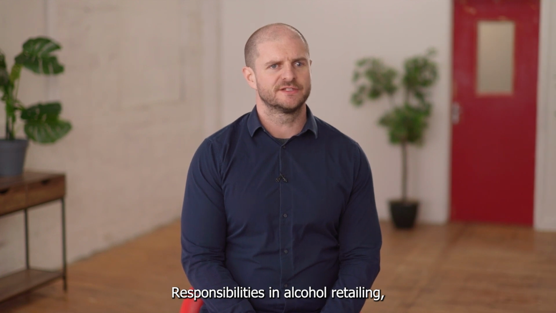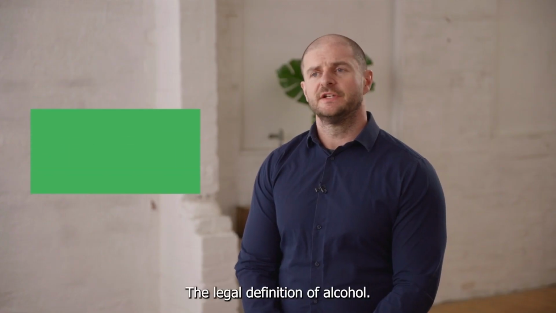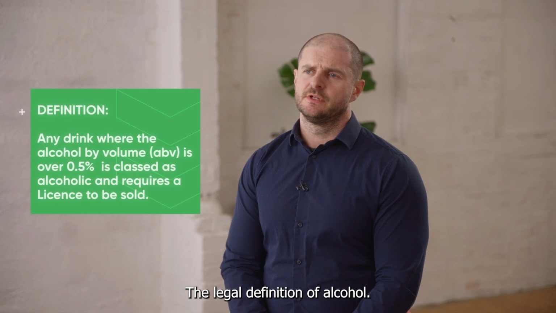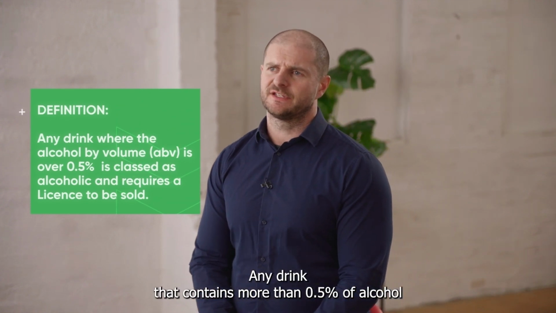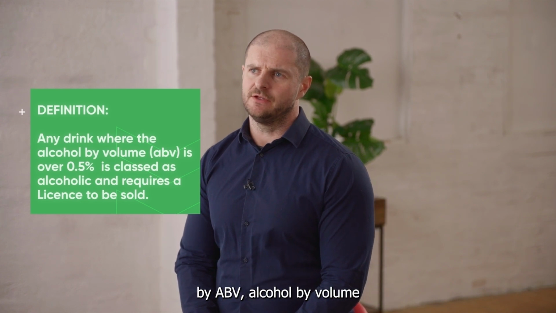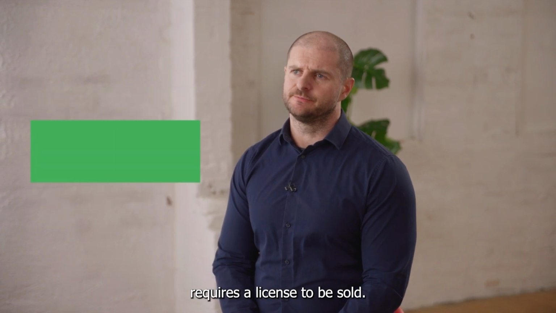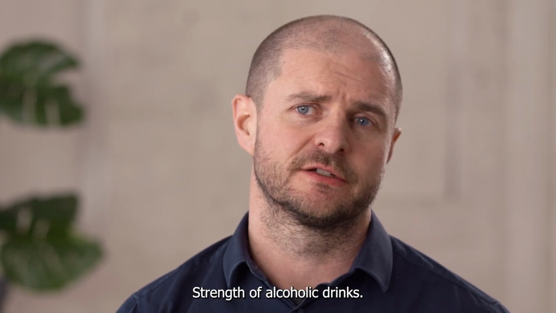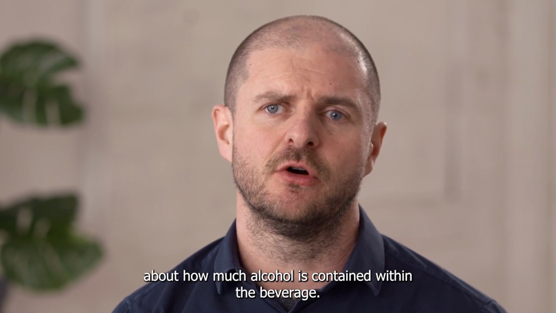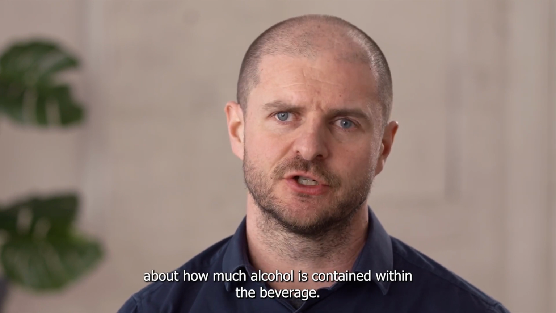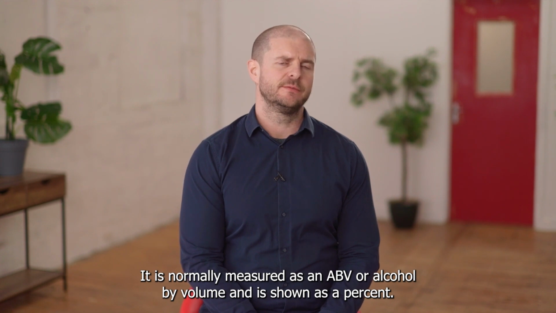Responsibilities in alcohol retailing. The legal definition of alcohol. Any drink that contains more than 0.5% of alcohol by ABV, alcohol by volume, requires a license to be sold. Strength of alcoholic drinks. The strength of an alcoholic drink is determined by how much alcohol is contained within the beverage. It is normally measured as an ABV, or alcohol by volume, and is shown as a percent.